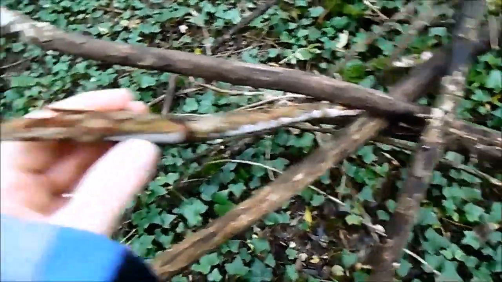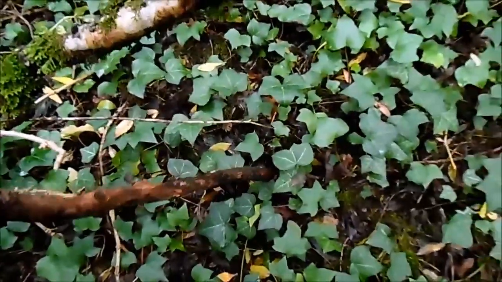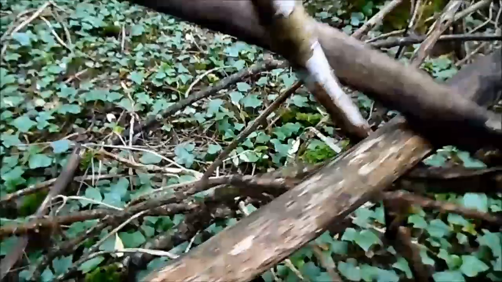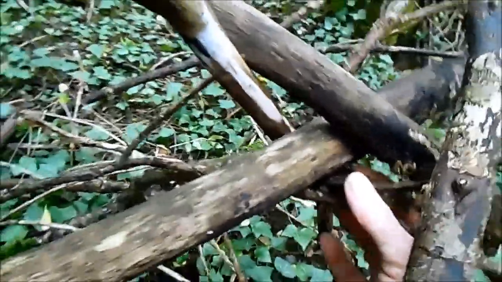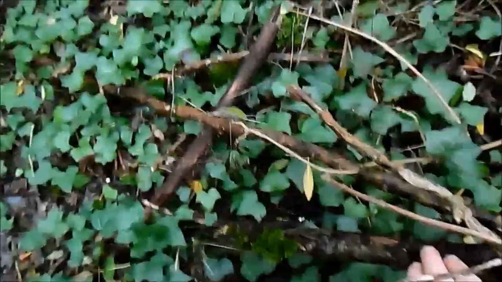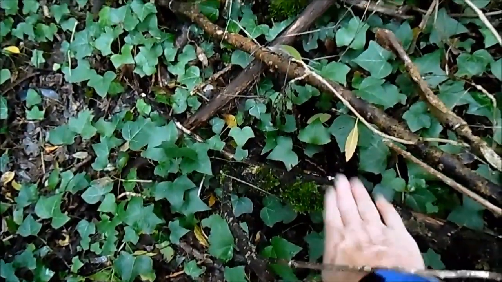So it started off with this one, I think, because that one's poked into the ground there. So that's the first one. The second one is that one underneath, and that is part of this one.